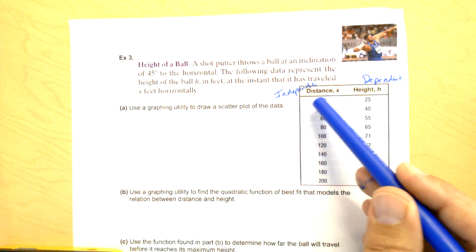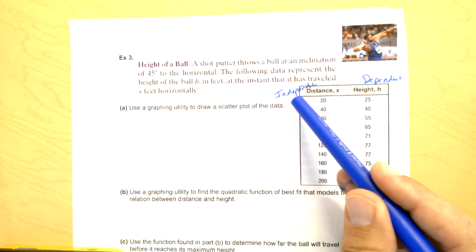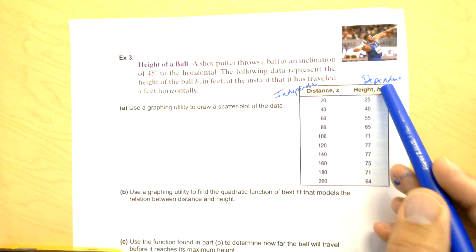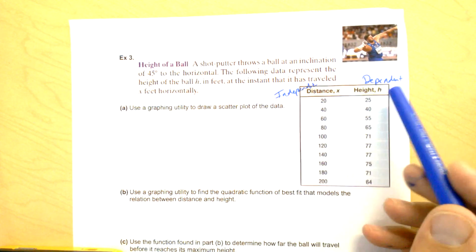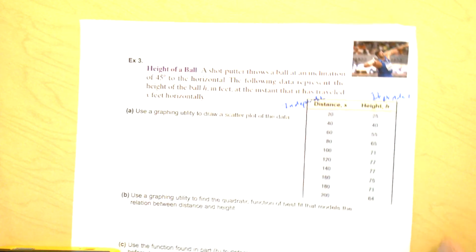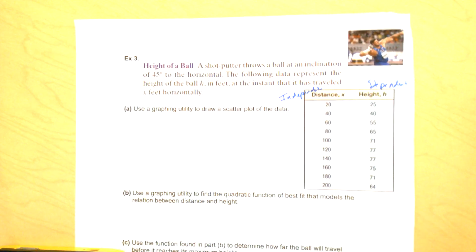So sometimes we need to look for keywords, though. They might say that this is your independent variable and this is your dependent. So just be aware of those keywords. Independent is your input. That's your x value. And then your output is your dependent variable. So part A says use a graphing utility to draw a scatter diagram.